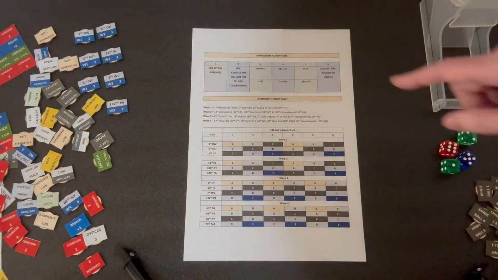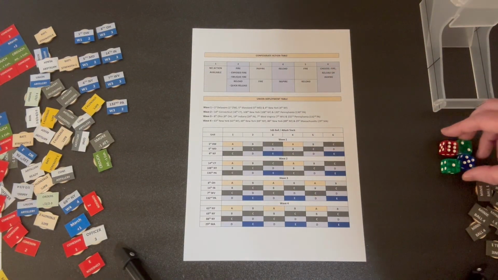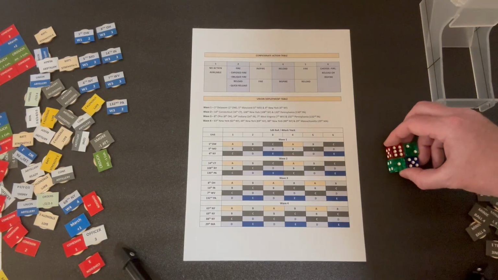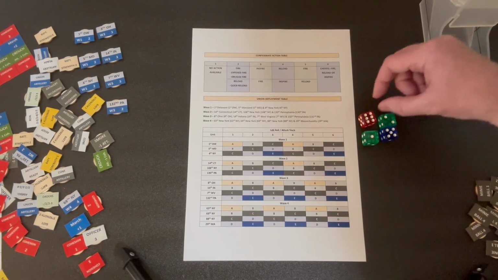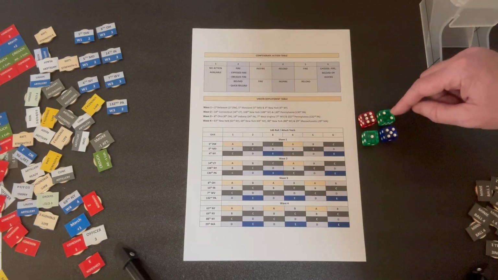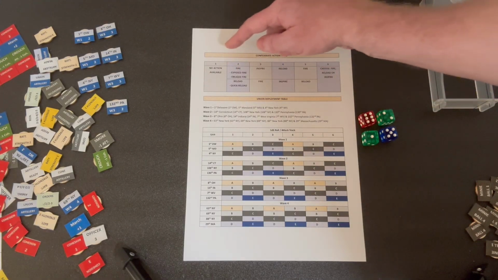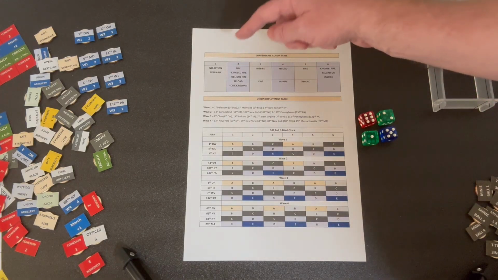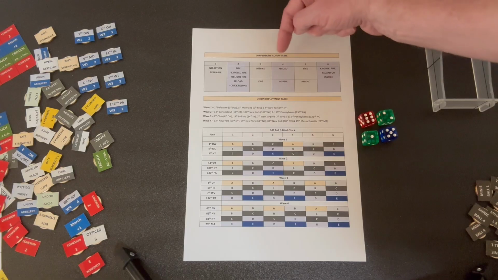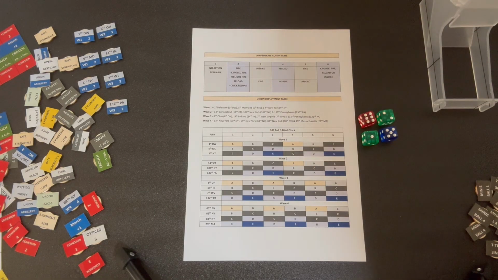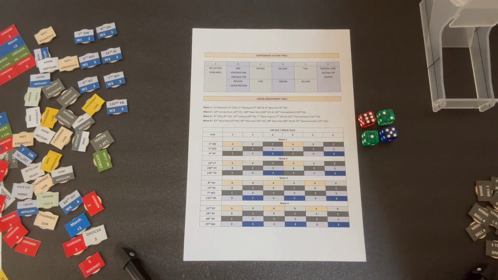So on the player aid up here you have the Confederate action table. Determining Confederate actions is very simple. You're going to roll 4d6 each turn, and you're going to assign the result of each die to one of the actions in one of these columns. So 1, 2, 3, 4, 5, or 6. Columns 2, 3, 4, and 5 have two choices: fire, reload, or inspire.